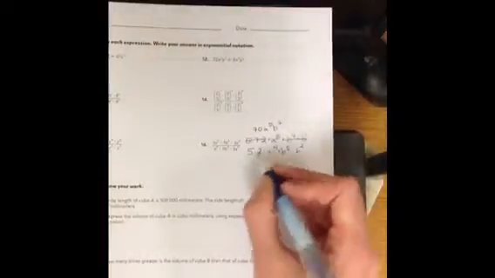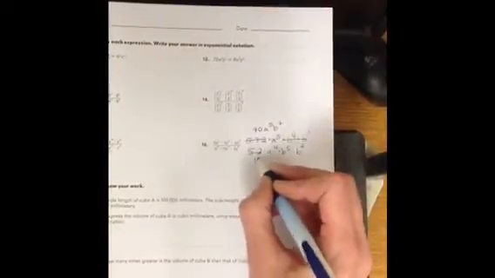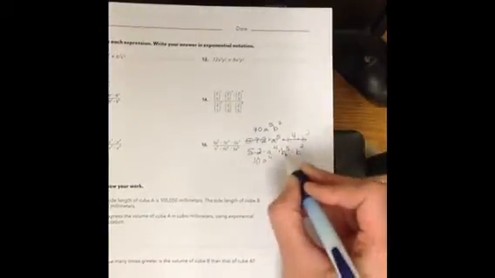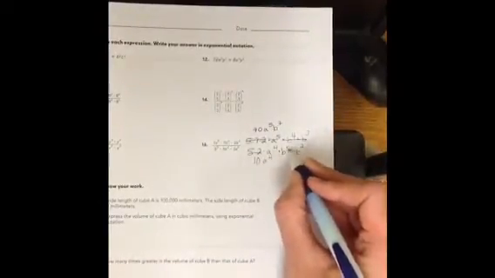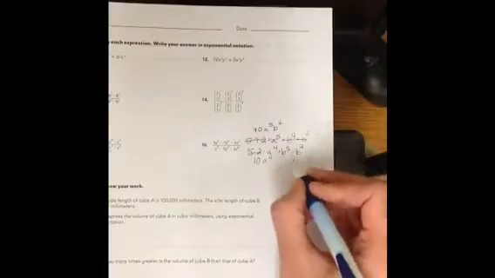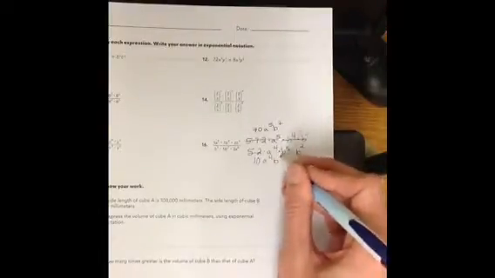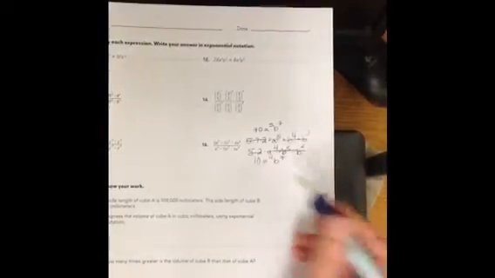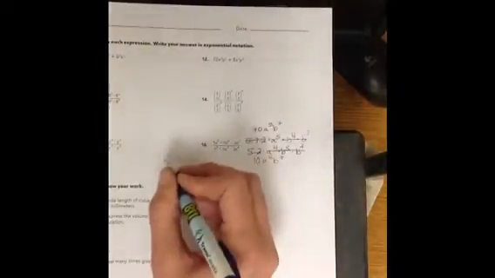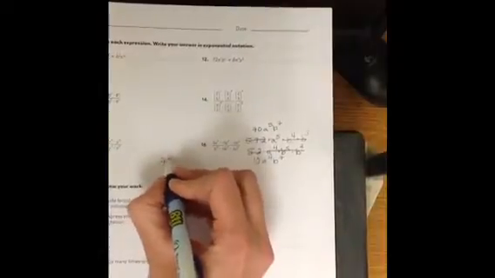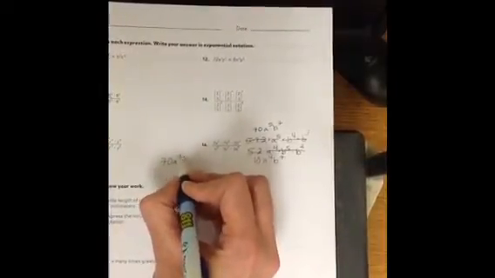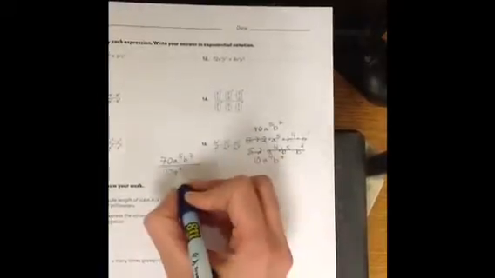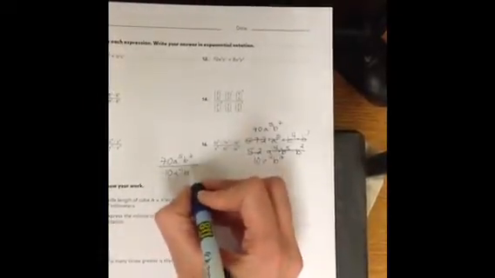Now I'm going to simplify these by multiplying 5 and 2 is 10. There's nothing I can do with the a because it's my only like term. And then I'm going to multiply these together by adding the exponents and using the like term of b to get b to the 7th power. So now I'm going to rewrite this just to make sure I stay organized and neat. Over 10a to the 4th b to the 7th.